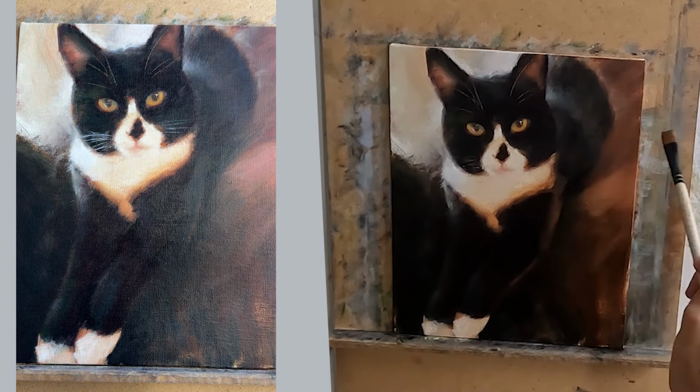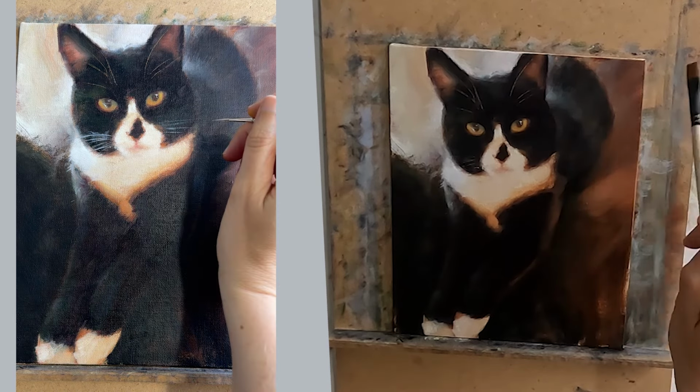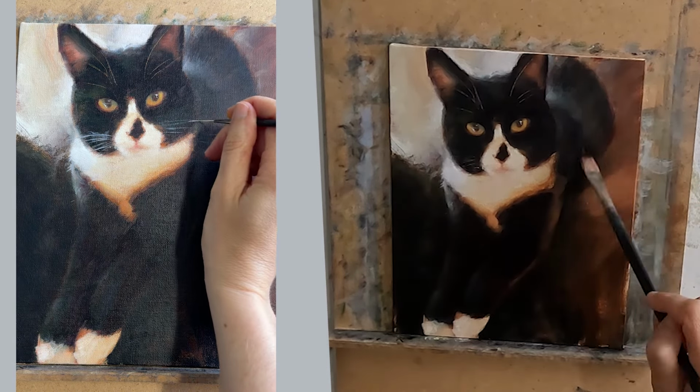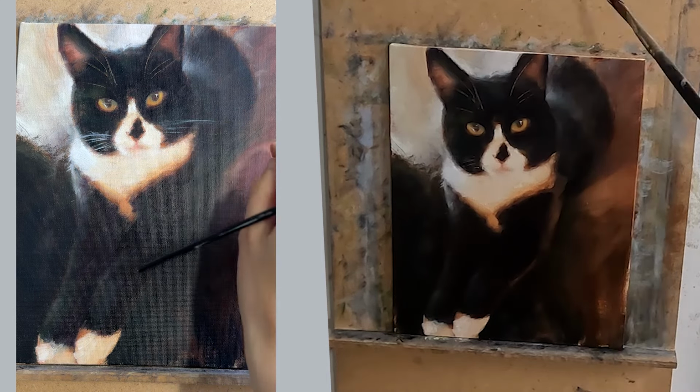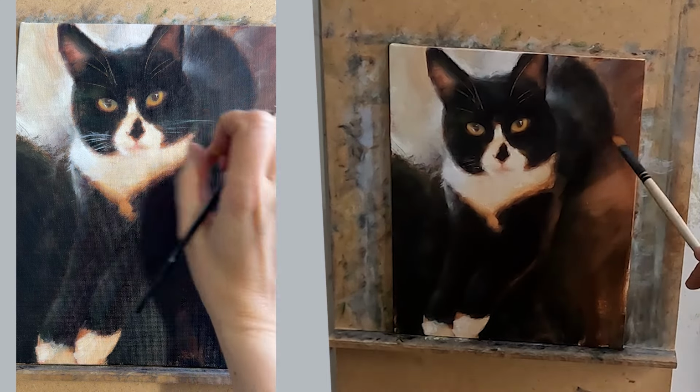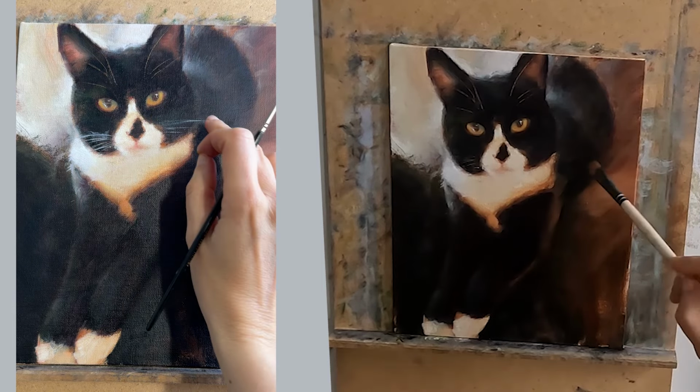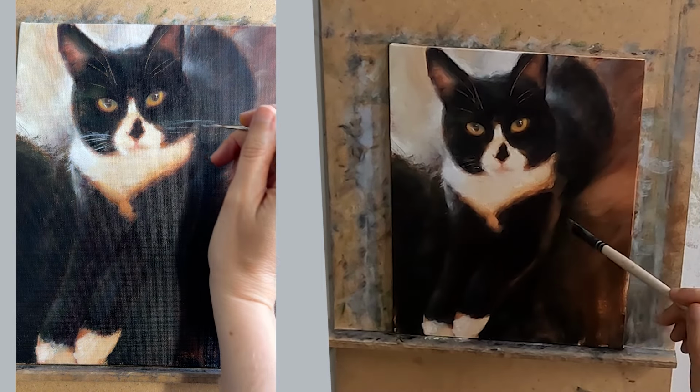I am using an ivory rigger brush size 0 from Rosemary & Co. When I mix up my paint, I put a lot of linseed oil in it. I want it to be really fluid as it will go on better. I mix up the colours I need and then paint them on.